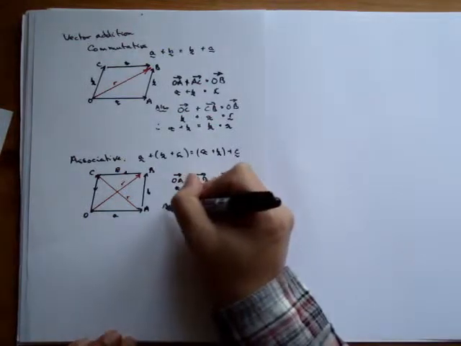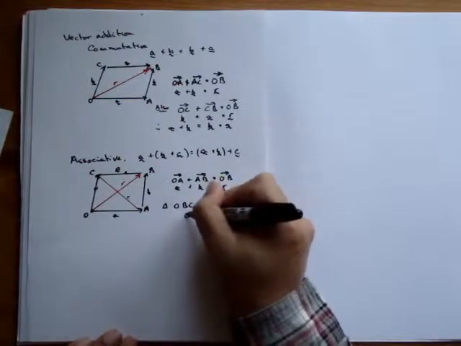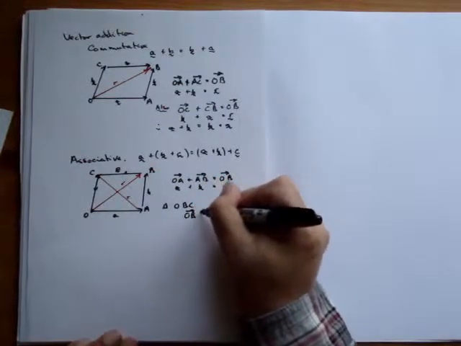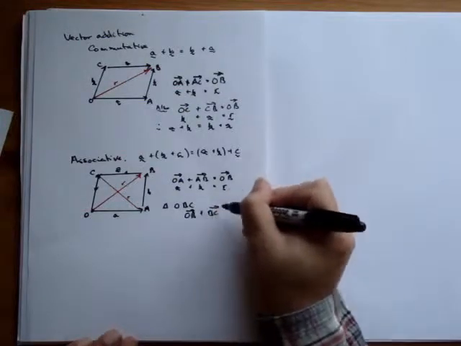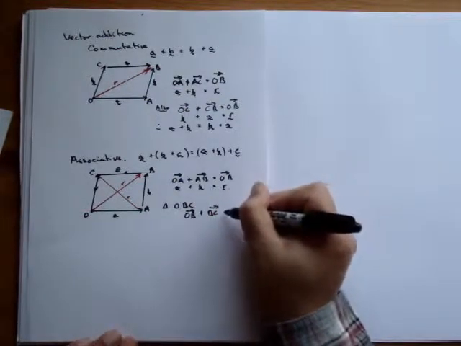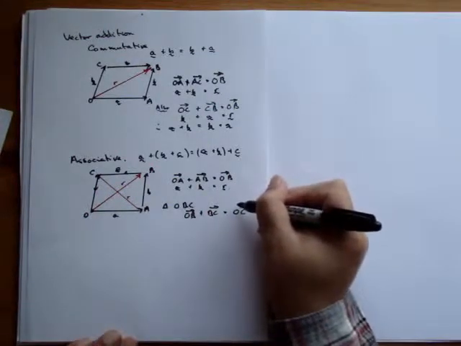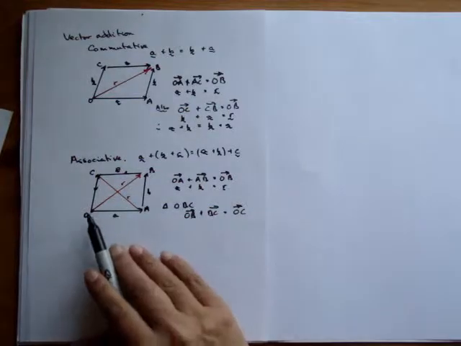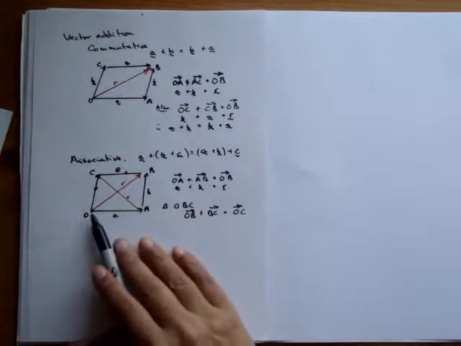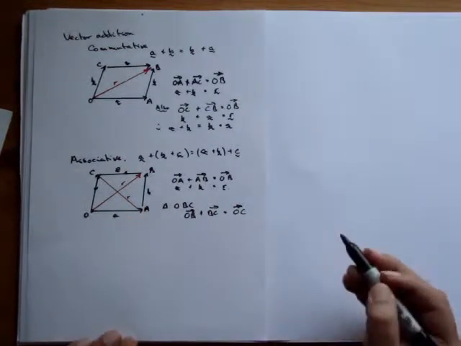Similarly, if we have triangle OBC, we have the vector OB plus BC equals OC. So that's OB plus BC is the same as OC.